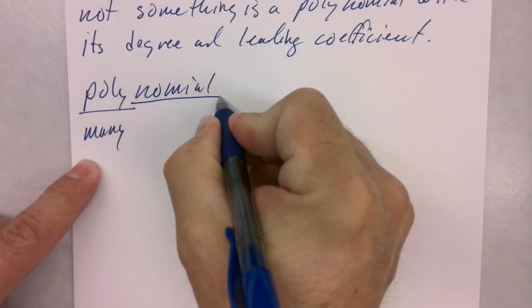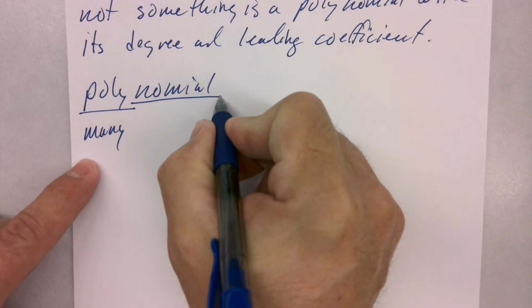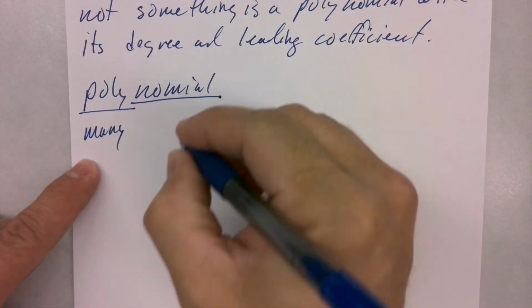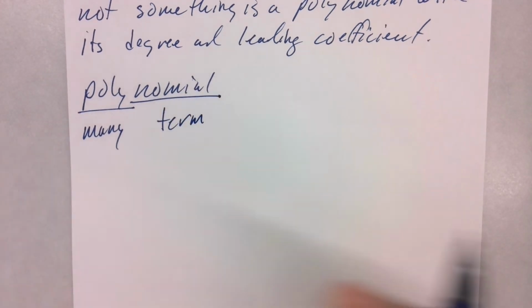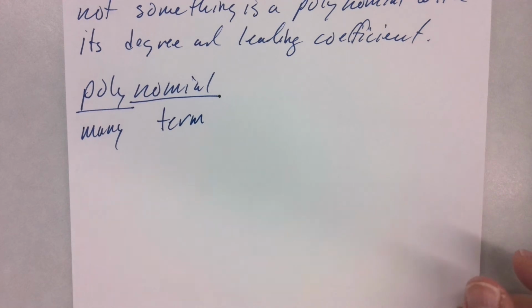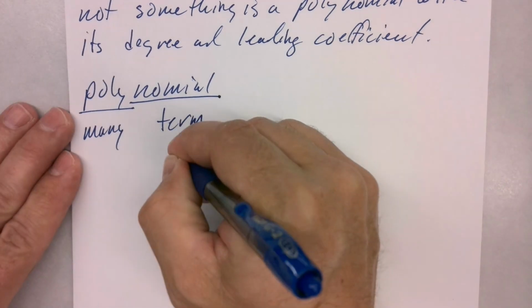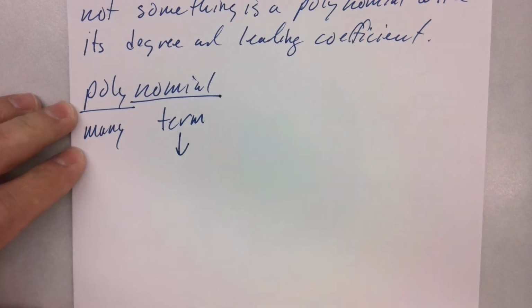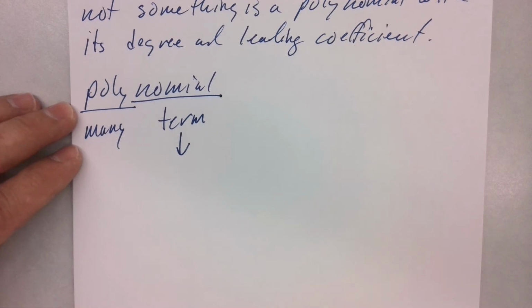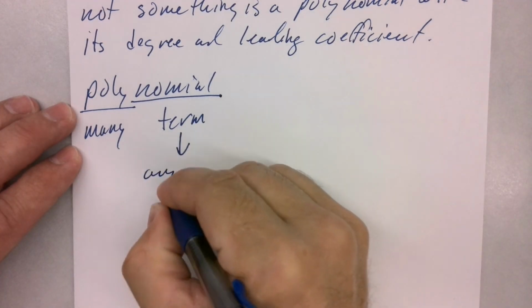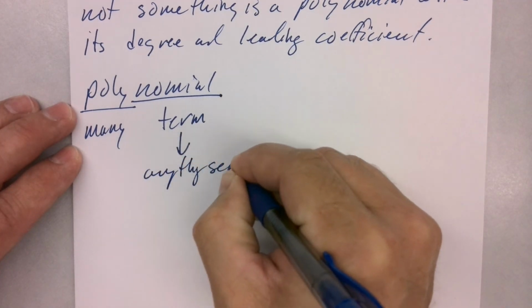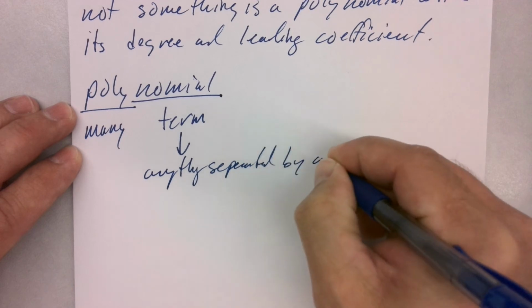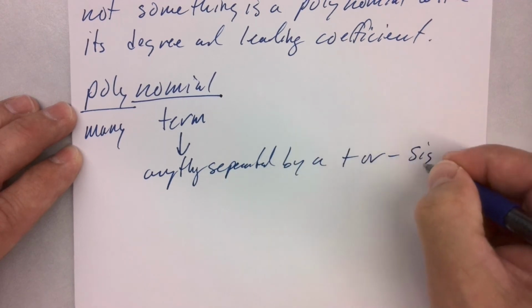Nomial, most people think, means number. But it's not number, though it is close. It is term. Many terms. Now, what does it mean to be a term? Does anybody know what a term is? Isn't that like a number or a piece of an equation? It is. I like that. A piece of an equation. How do I tell where the pieces are? The pluses and minuses. Yeah, okay, so a term is anything separated by a plus or minus sign.